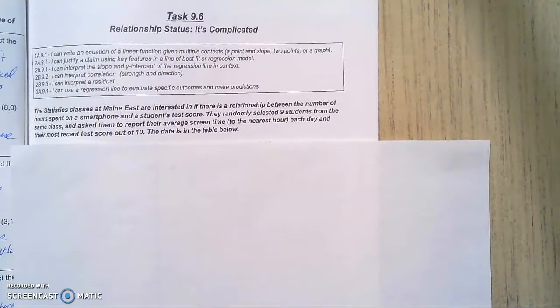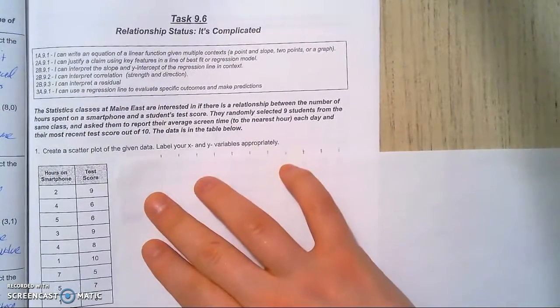Alright, so just a quick check-in today on page 35, the beginning of task 9.6. It introduced a problem that the statistics classes at Maine East wanted to know if there's a relationship between how much time students spend on their smartphone and the scores they get on a test. So they selected some students, they asked what's the average amount of time you spend on your phone and what was your most recent test score out of 10. The data was given to you in this table.